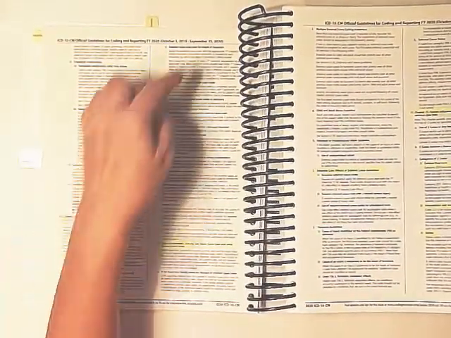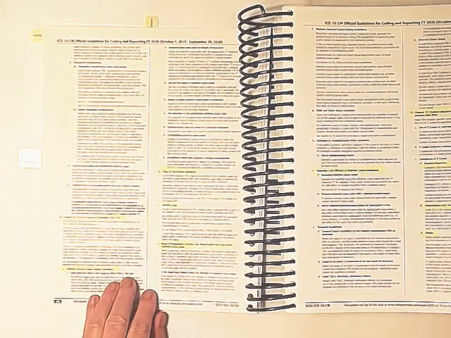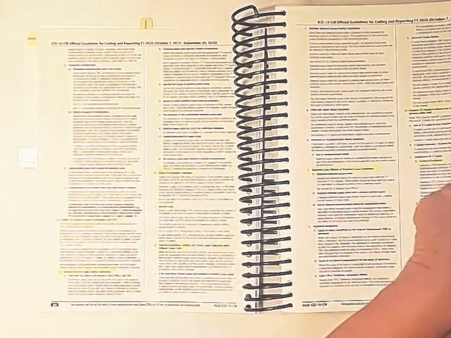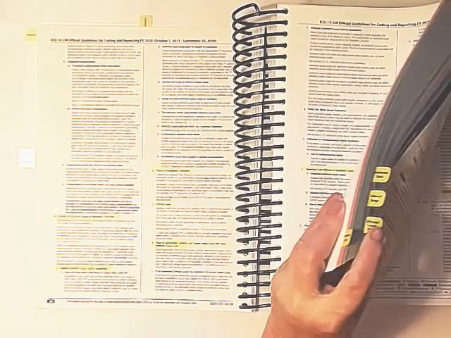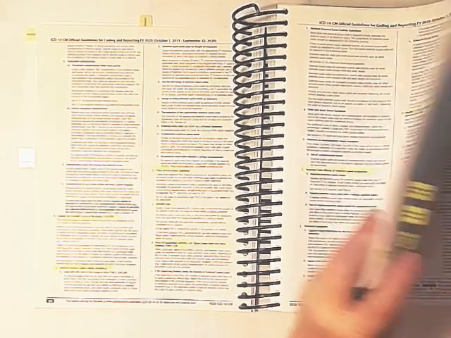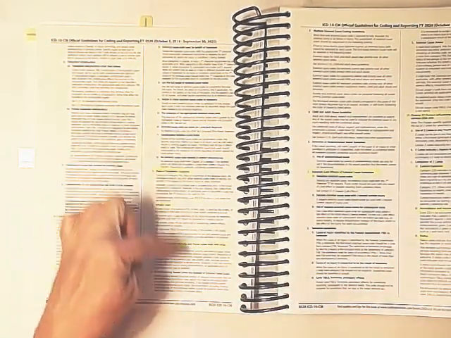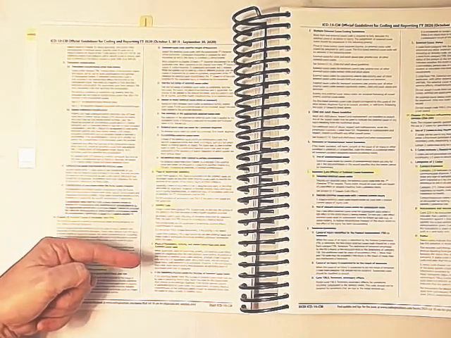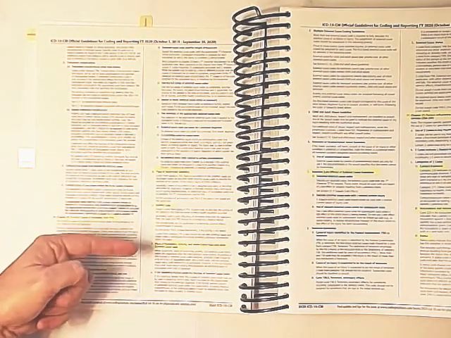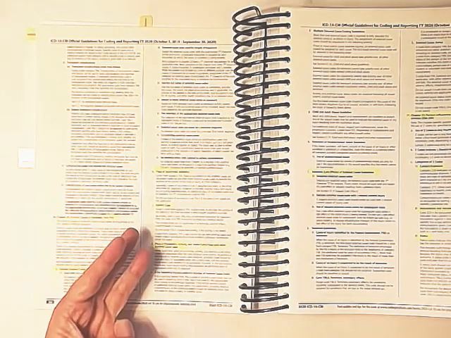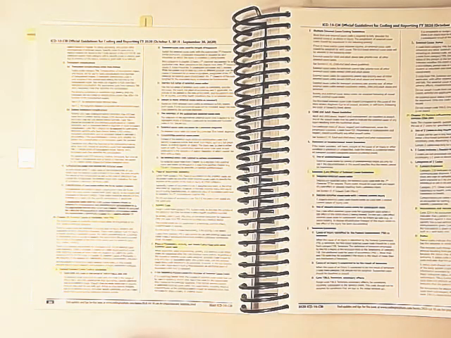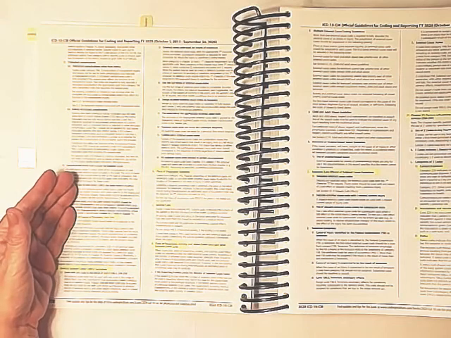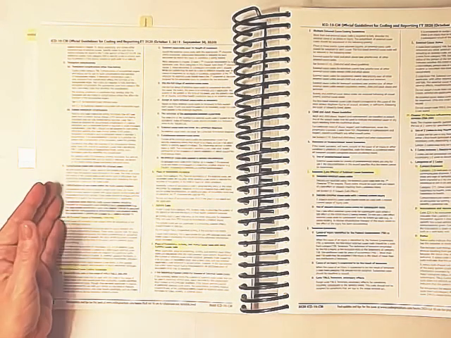Your external cause codes. This helps you take this index. Remember the index of external cause codes? This index breaks down that you need a place of occurrence. You need an activity code. You could very easily have 2 or 3 external cause codes because you have to put where they had the accident. Was it in their home?